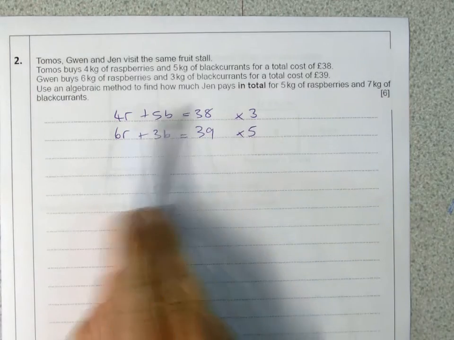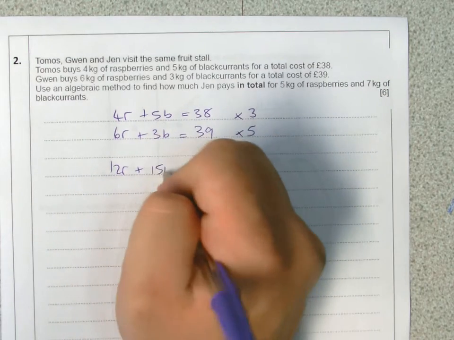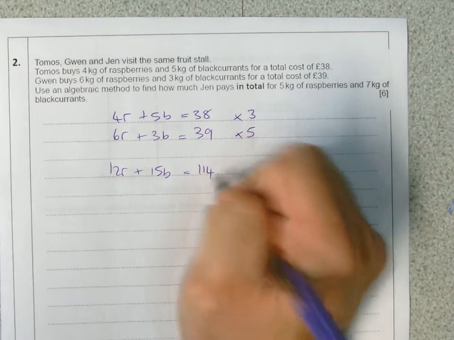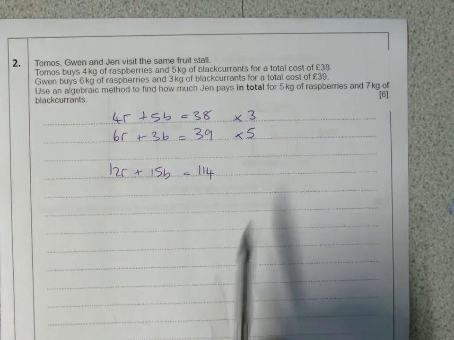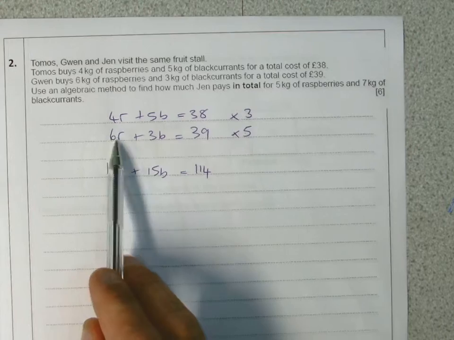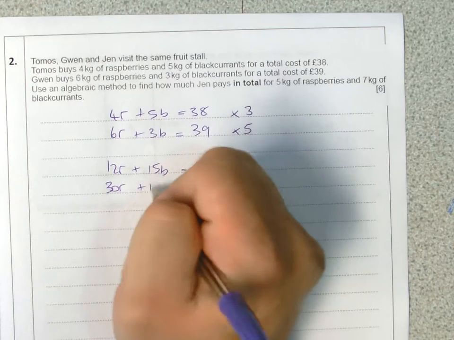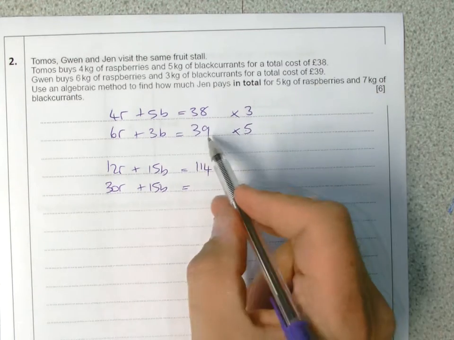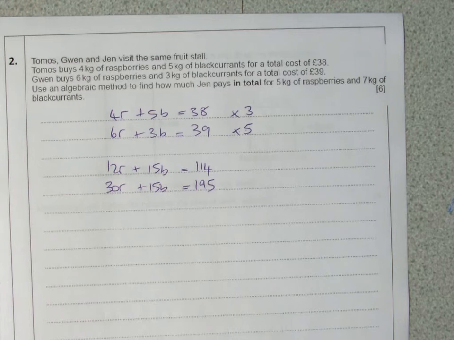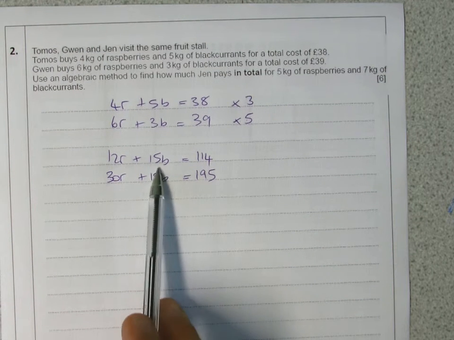So times the top by 3, we get 12R. Times that by 3, you get 15B. Times that by 3, you get 114. Times this then by 5, so you get 30R. Times that by 5, that becomes 15B. And times this by 5, you get 195. Now you've got yourself equations where the b's are the same.